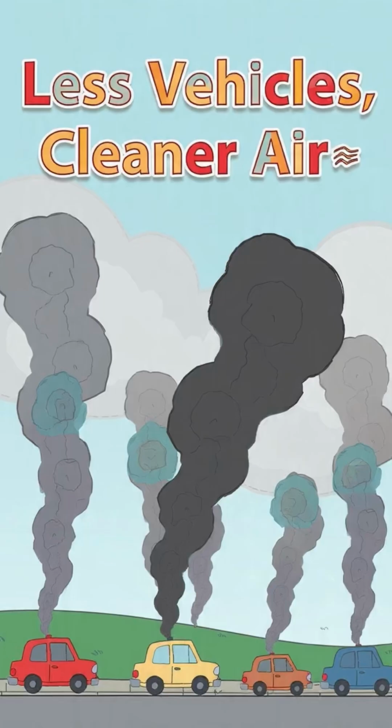The number of vehicles on the road directly affects air quality. Choosing bicycles, walking, carpooling, or using public transport decreases traffic emissions. Cleaner air improves health, reduces smoke, and lowers the risk of diseases caused by pollution.